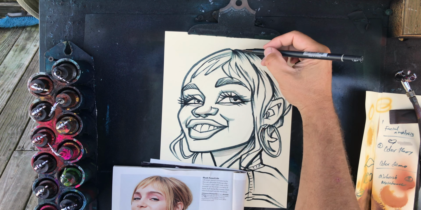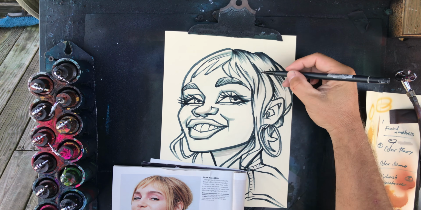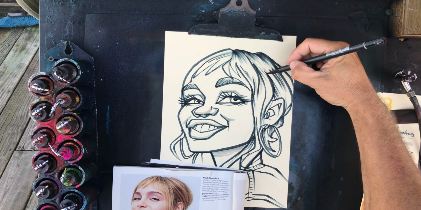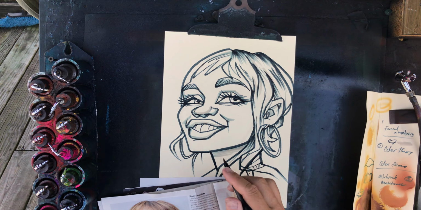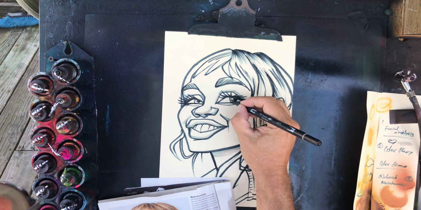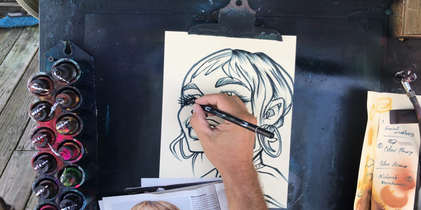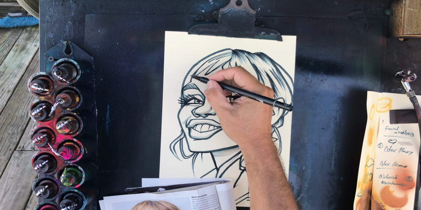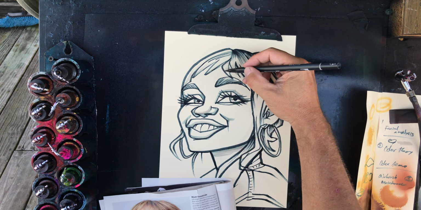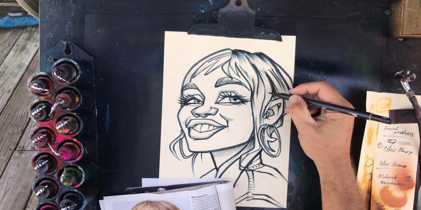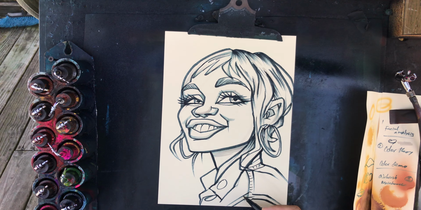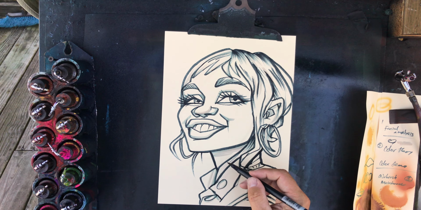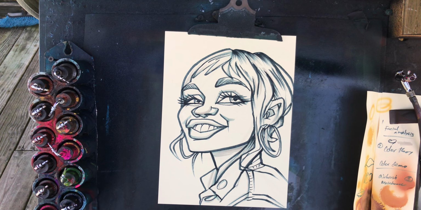Darken up some areas. Darken around this little highlight here if you want to, just to make that highlight pop a little bit when we get it on there. I'm going to get that with a piece of pastel. More shadows here and there. Shadow back there. Let's put some paint on.